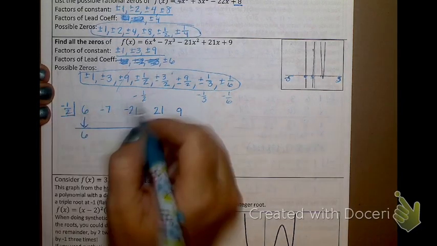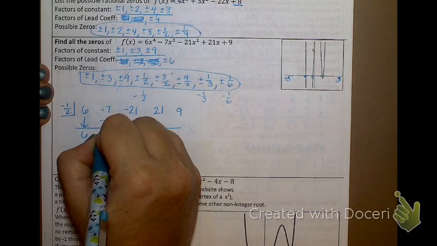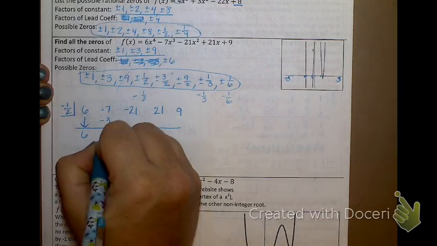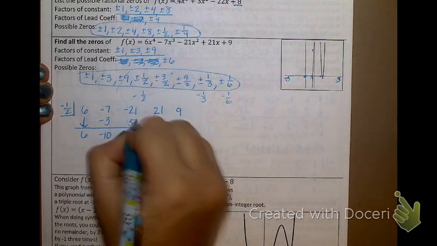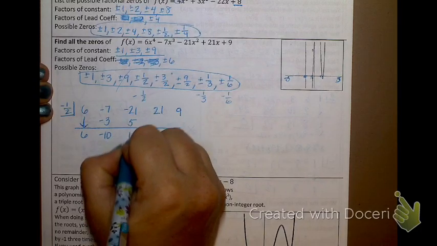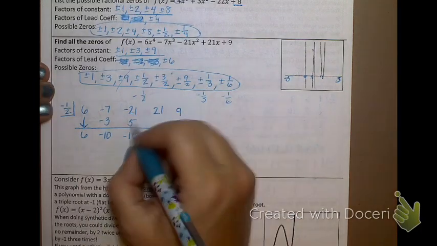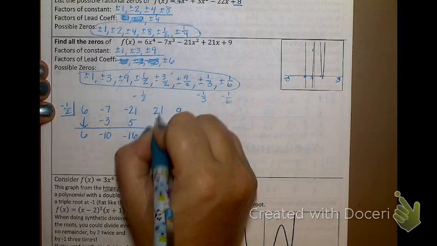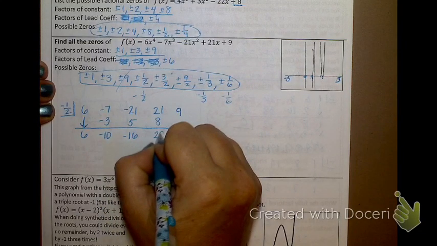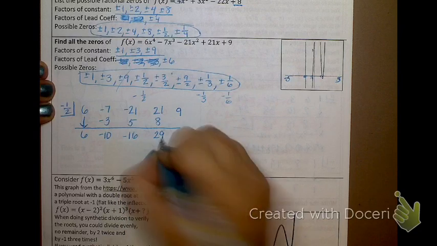6 times -1/2 is -3. -7, -3 is -10. -10 times -1/2 is 5. -21, 5 is -16. -16 times -1/2 is 8. 21 and 8 is 29. I can tell from here it's not going to work out.